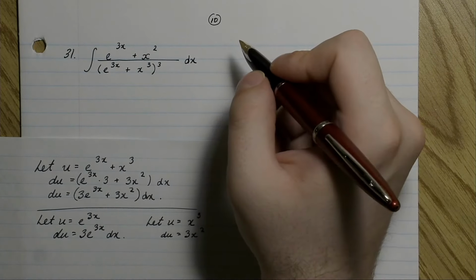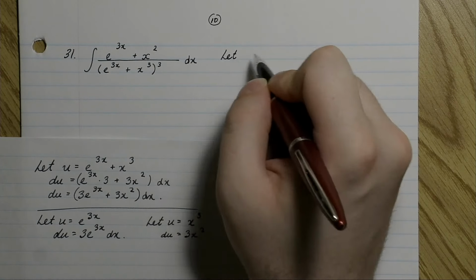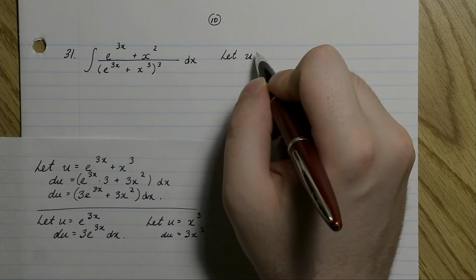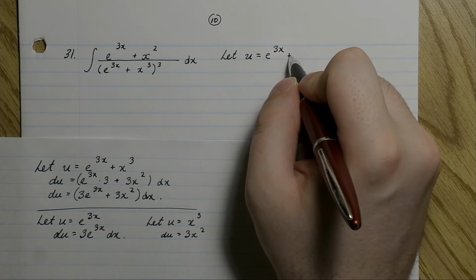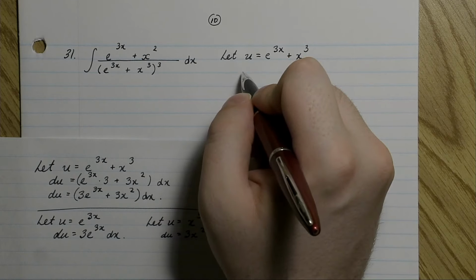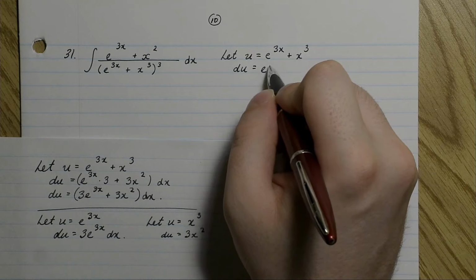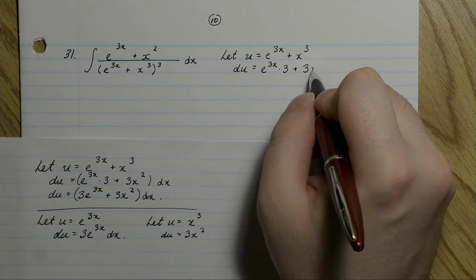Okay, so what we'll do here is we'll let u equal this complicated part in the denominator. And then we differentiate. So that becomes e to the 3x times 3 plus 3x squared.